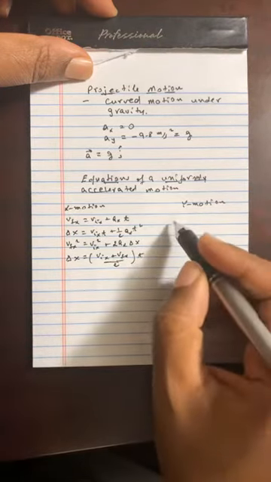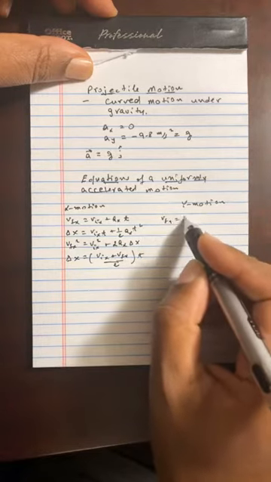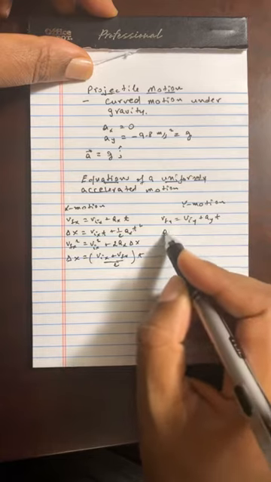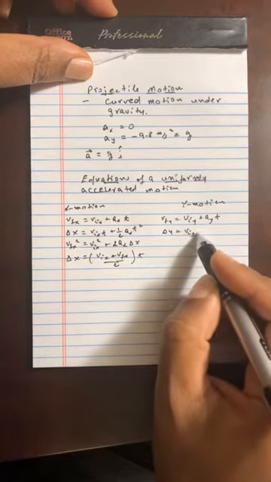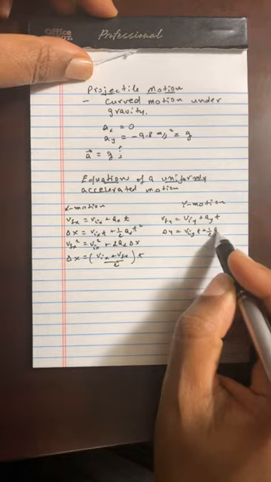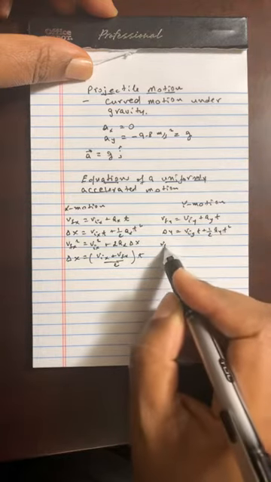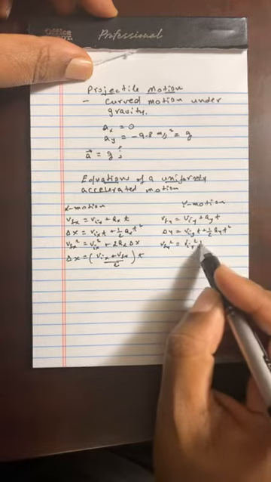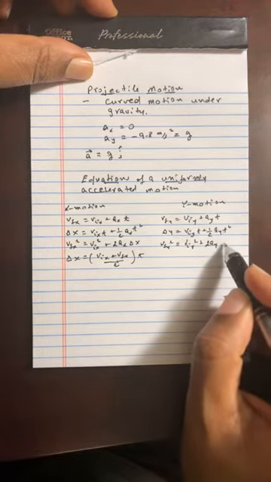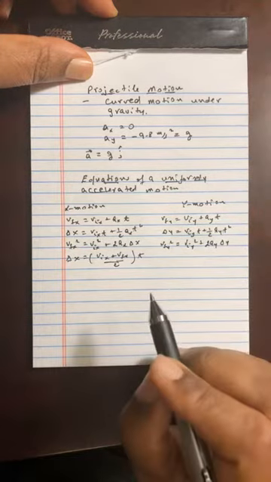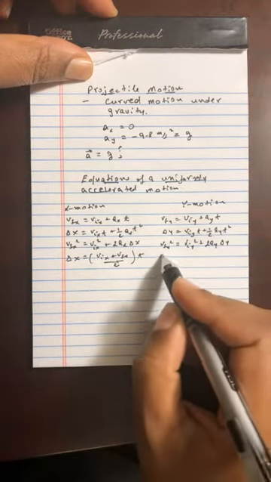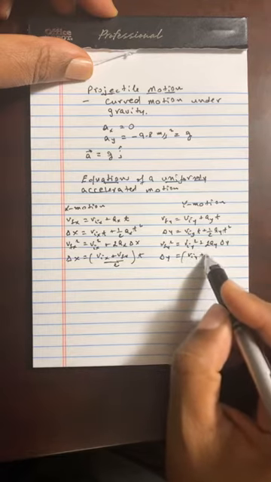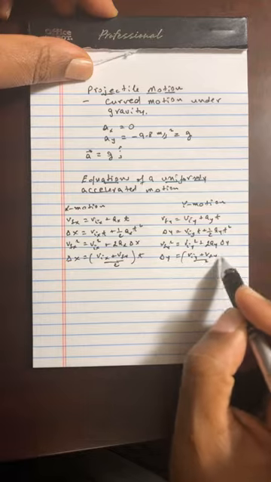The same for the y component. We have vfy equals viy plus ay t, and then delta y equals viy t plus half ay t squared, and then vfy squared equals viy squared plus 2 ay delta y, and then delta y equals viy plus vfy over 2 times time.